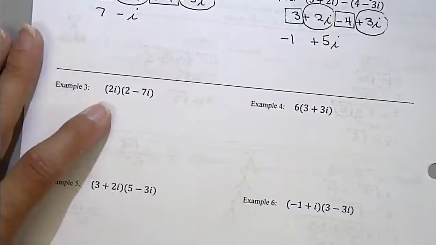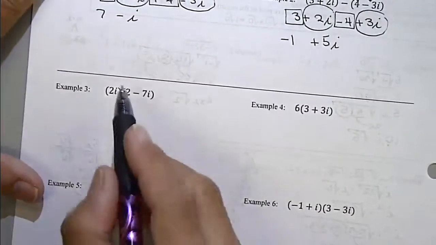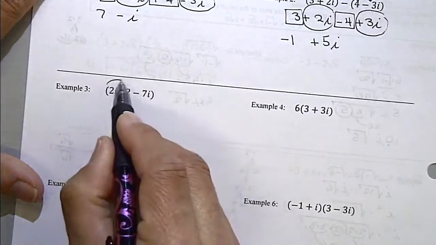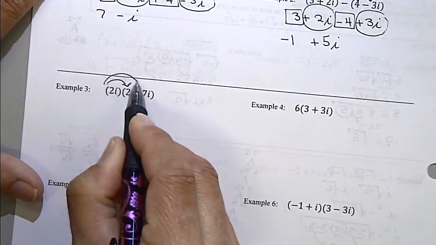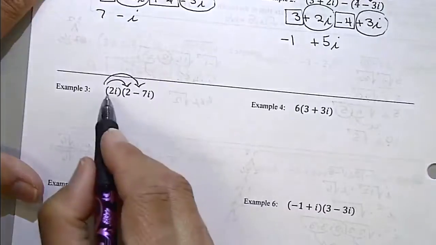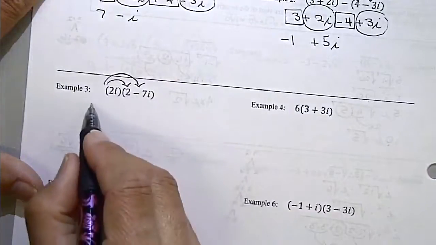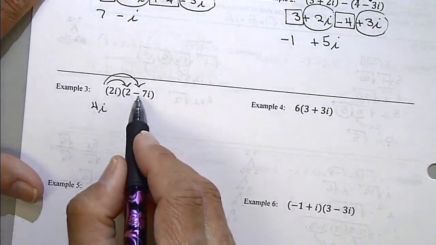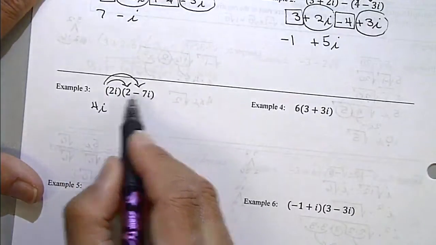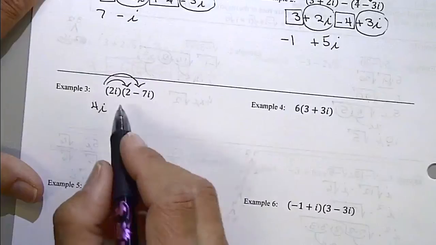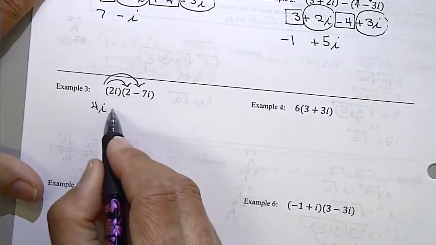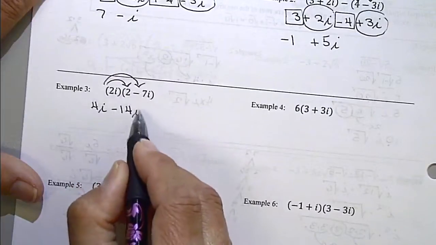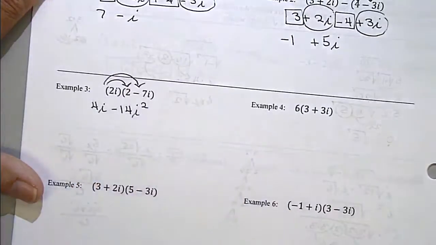Now let's multiply. I'm going to say this term multiplied times a binomial. Well, remember, I have to multiply it times each term inside parentheses, right? So I say 2i times 2. Well, that's 4i. And I say 2i times a negative 7i. Well, I'm going to just multiply those coefficients first. I'm going to say 2 times negative 7 is a negative 14. I times i is i squared, isn't it?